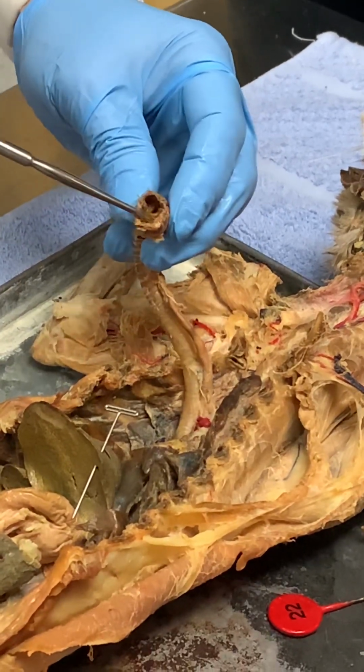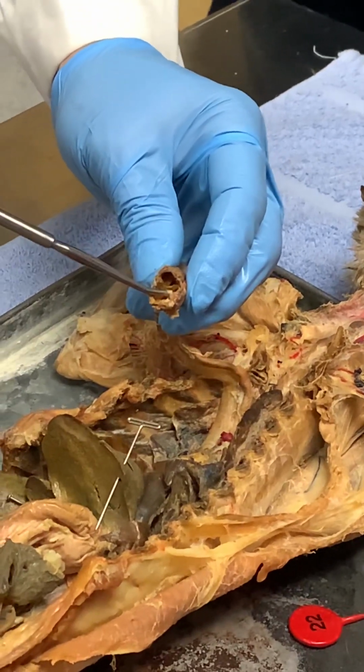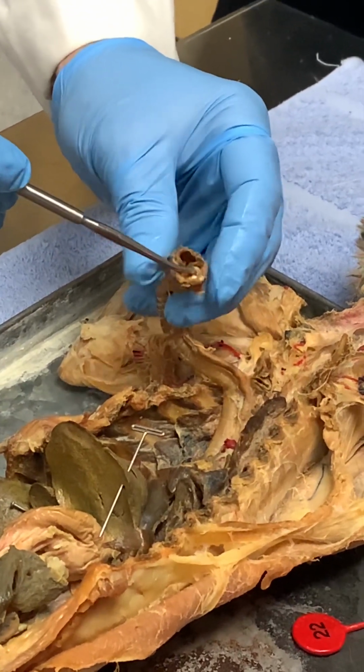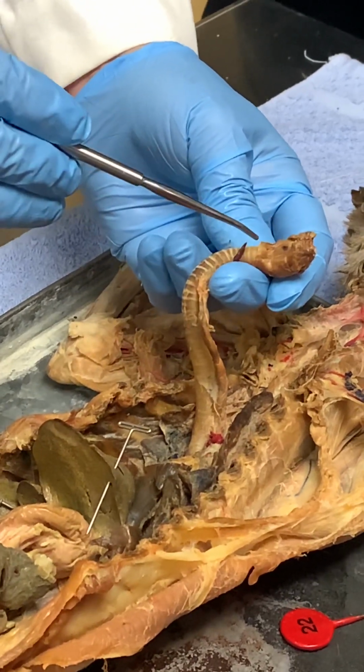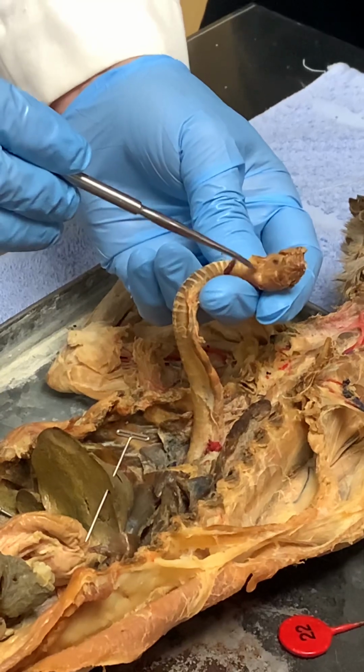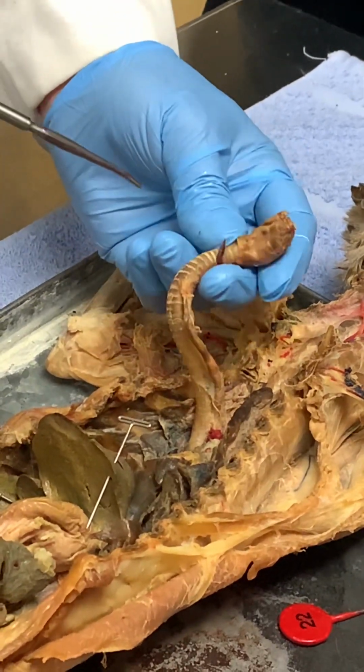Now, often you're going to be asked something like, which one of these is elastic? And that would be the epiglottis. Then they could say, which one of these three is a complete ring? And that would be the cricoid. Which is an incomplete ring would be the thyroid.